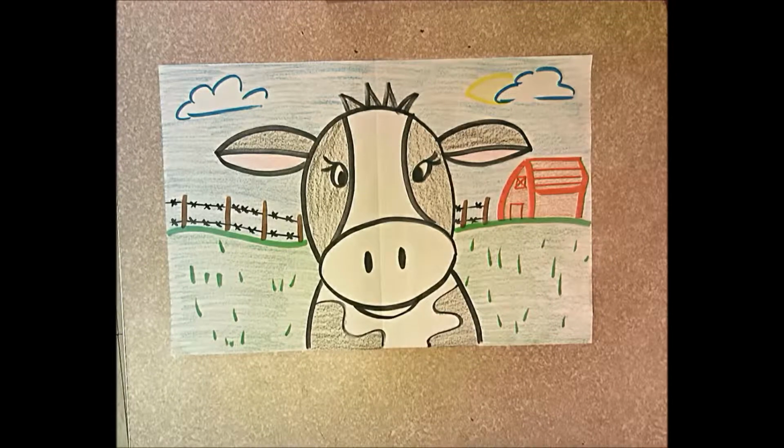Hello, so today we're going to start this portrait of a cow. So remember, the definition of a portrait is a picture of a person or an animal. And then we're going to include a landscape behind our cow, which the definition of a landscape is artwork that shows an outdoor scene that has mostly land.